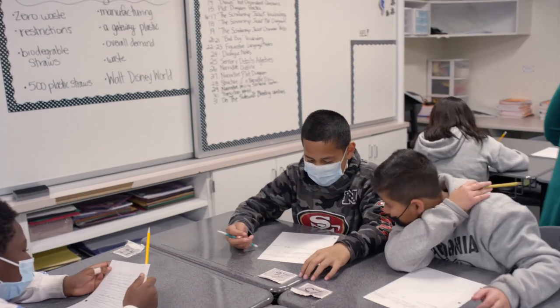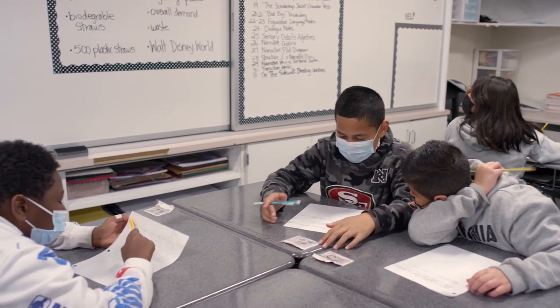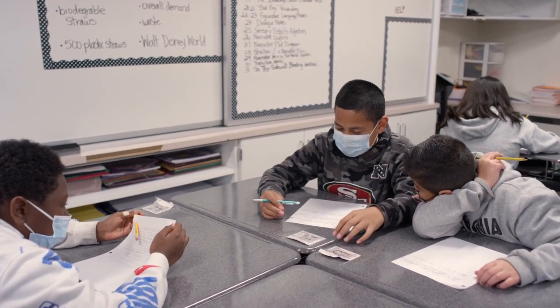After that, partner 2 will read their passage aloud, and partner 1 will add any information that they didn't have that partner 2 did.